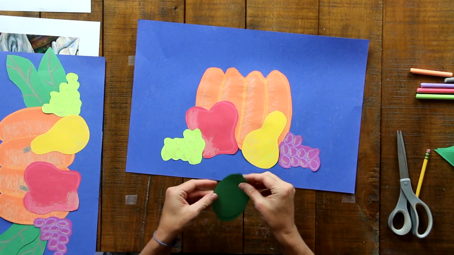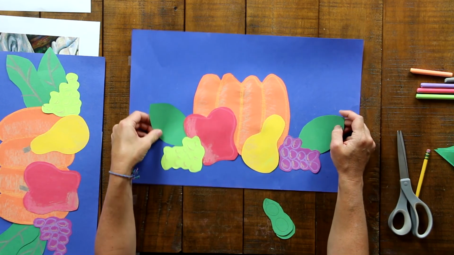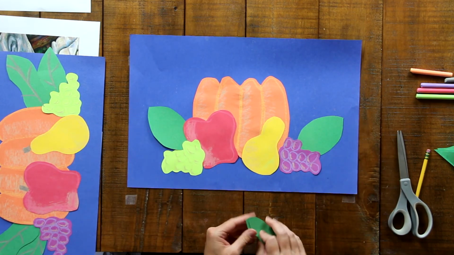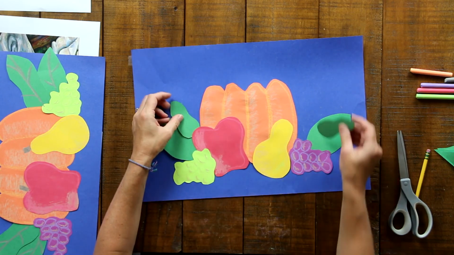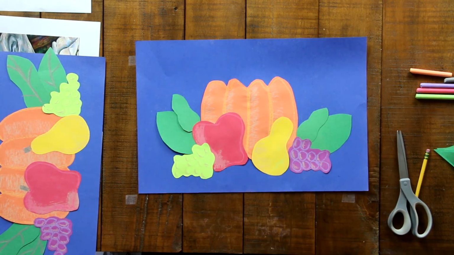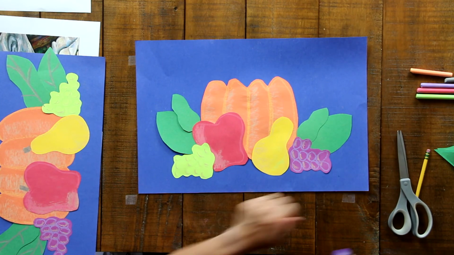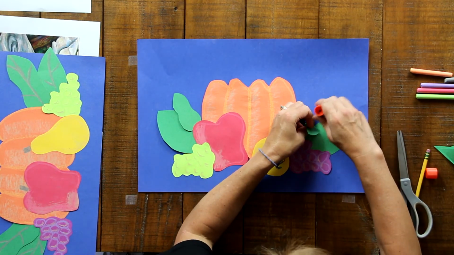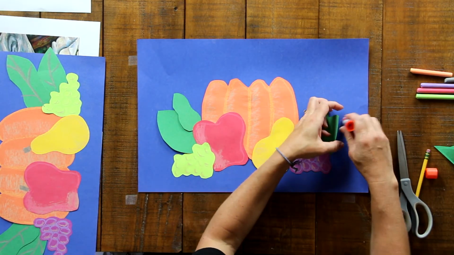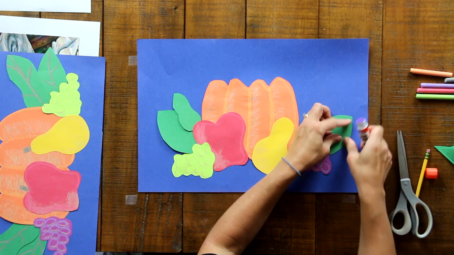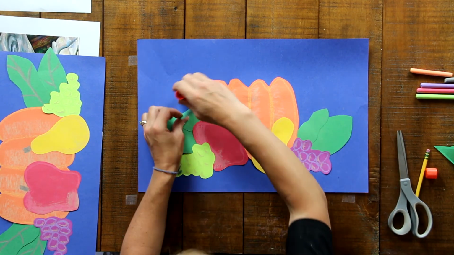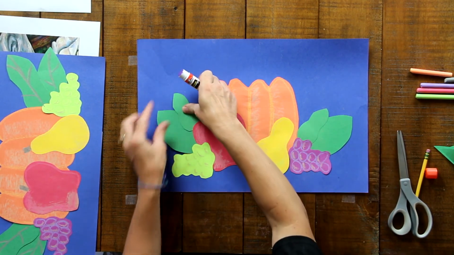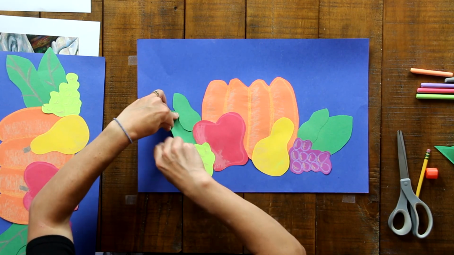All right. So then I'm just going to put them in however it seems natural that leaves would go. Once I have them the way that I like them, I'll take my glue and glue them down right there. They don't need a lot of glue because they're being held down by the fruit. So you can put some glue in there just to hold it.